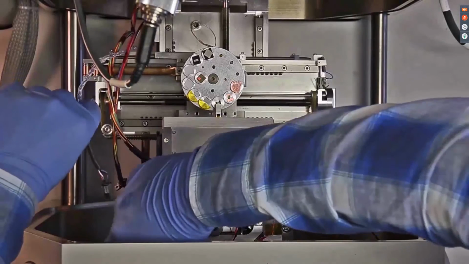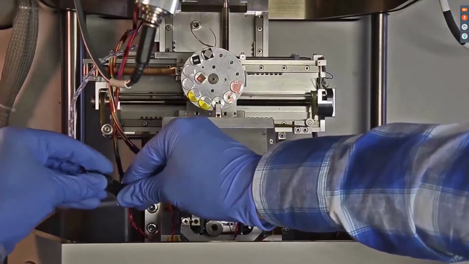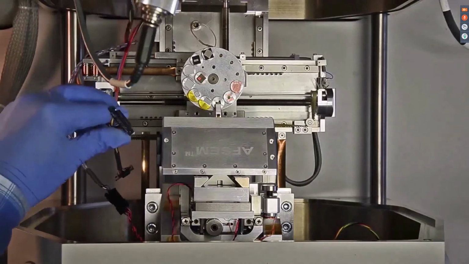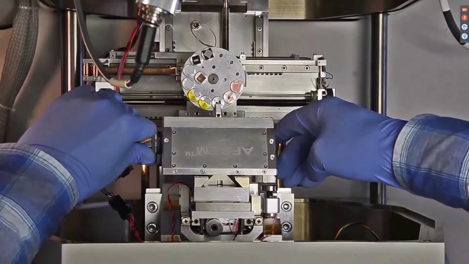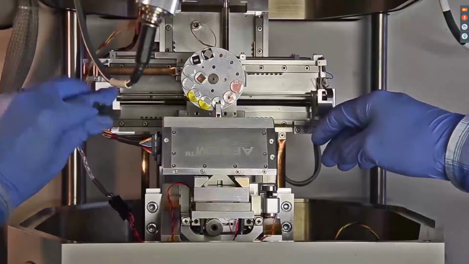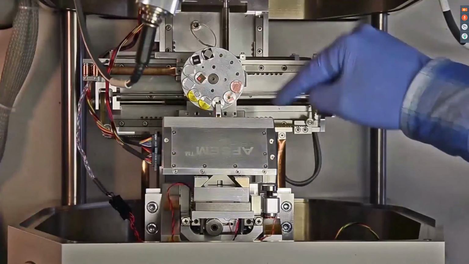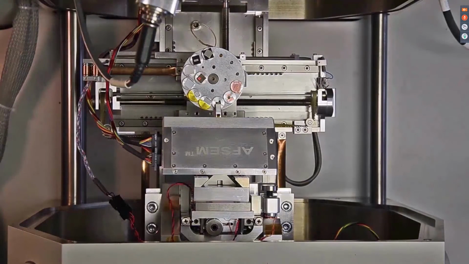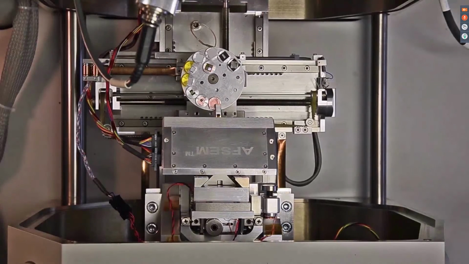Before pumping the system down, make sure to connect the electrical wiring to both the stage and the AFSEM scanner. If you use a large sample holder with many SEM stops, as in our case, or a large sample such as a 4-inch wafer, you can roughly position the cantilever above the area of interest.